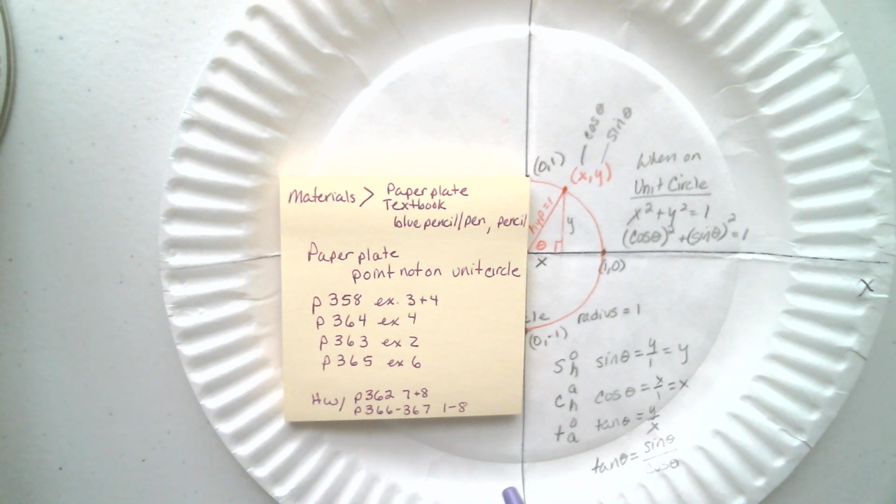Today's plan is to look at a point not on a unit circle using our paper plate. And then we're going to do exercises out of the textbook, starting with page 358, exercise 3 and 4, then page 364, exercise 4, 363, exercise 2, and 365, exercise 6. So we'll be jumping around the textbook a little bit.